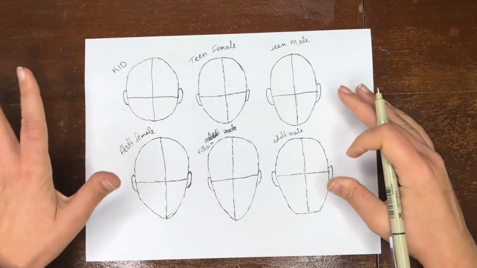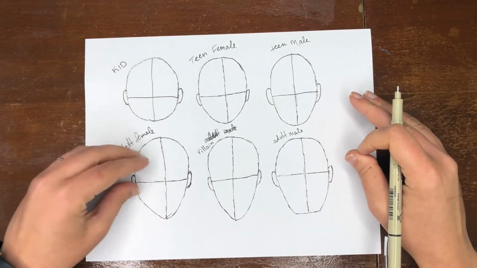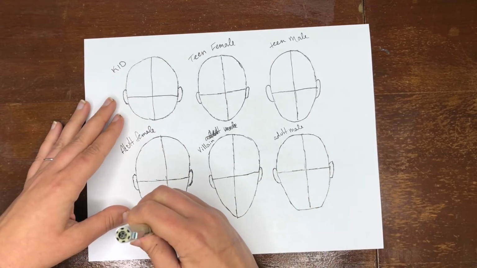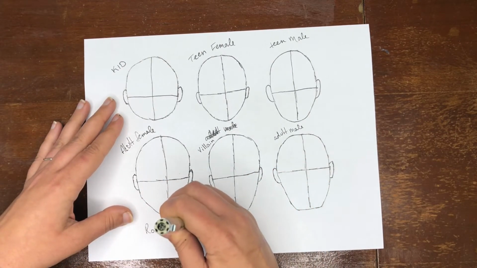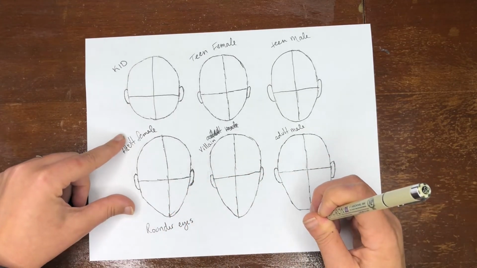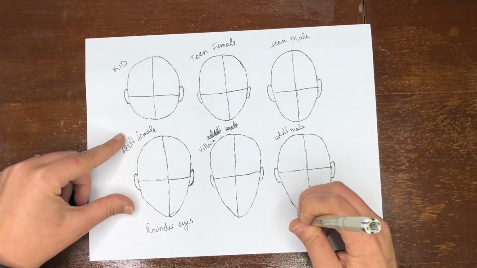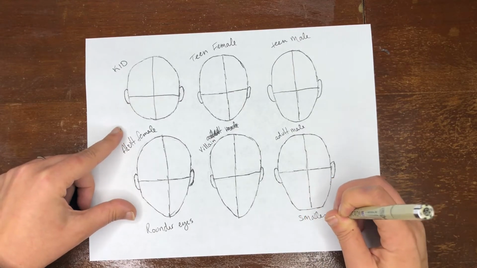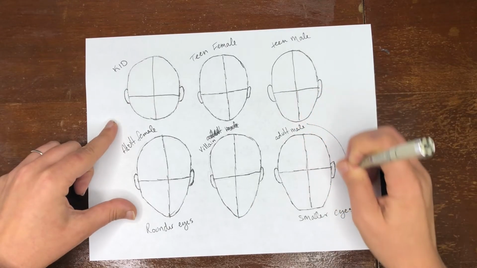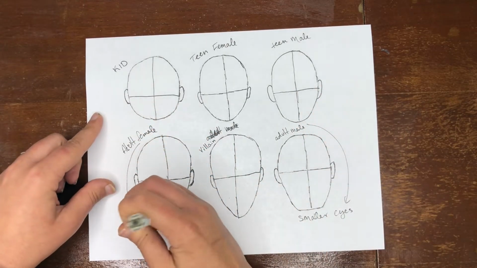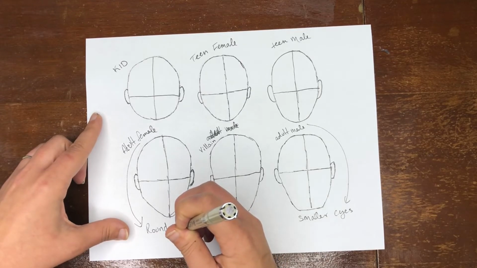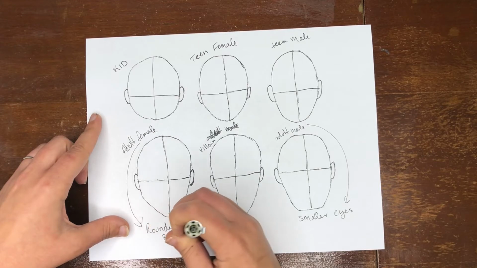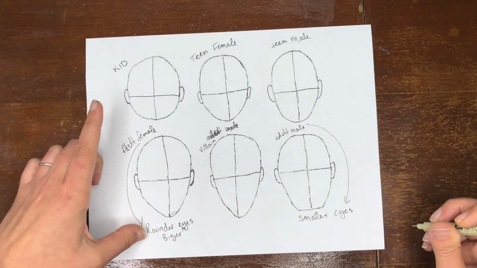And if we want to think more about the male and female, we generally have rounder eyes in female, and we normally have smaller eyes in male. We also in female have bigger eyes, as well as rounder.